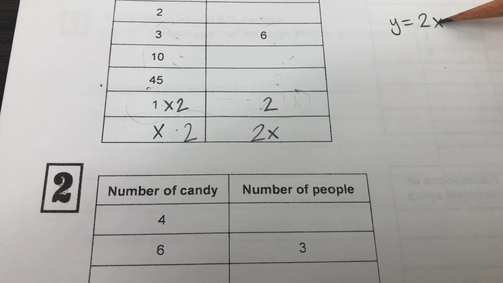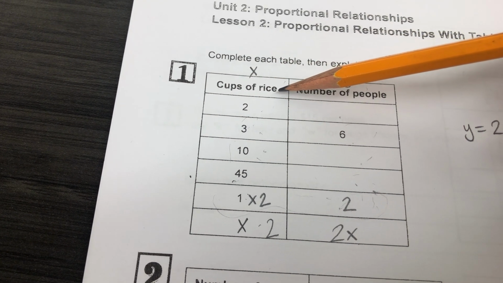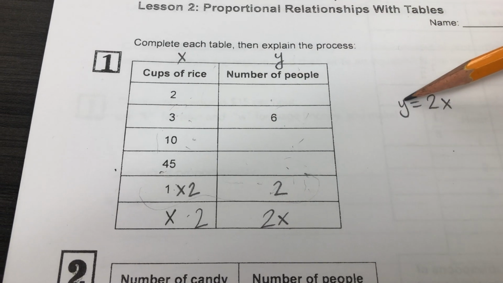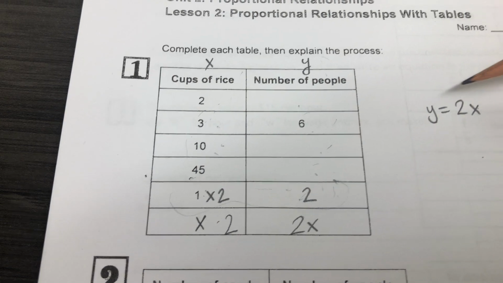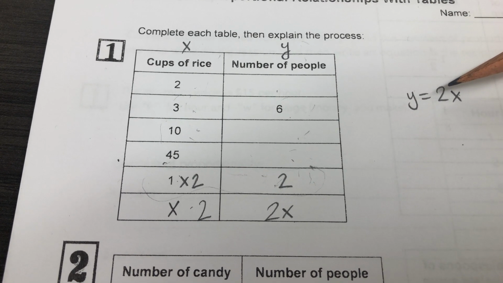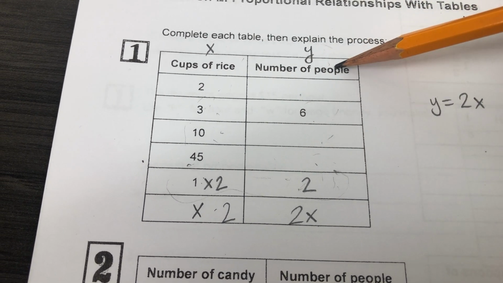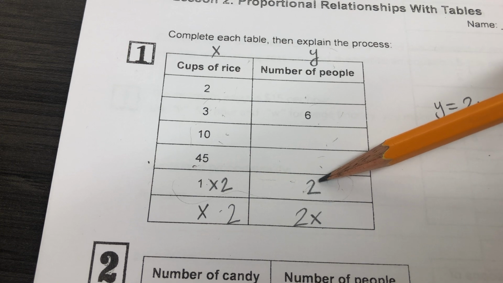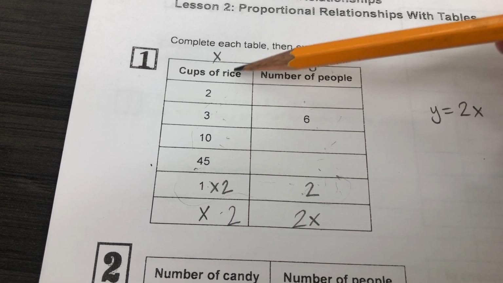So x, according to this table, is the number of cups of rice, and y is the number of people. And 2, we call that unit rate or constant of proportionality, which in this table means 2 people, because 2 shows up here, 2 people for 1 cup of rice.